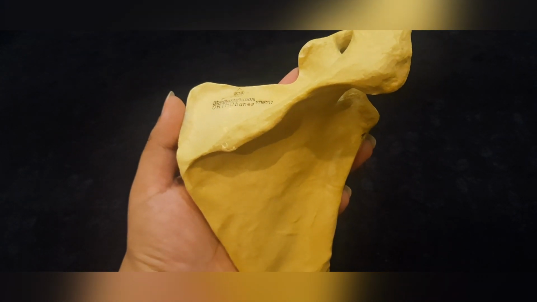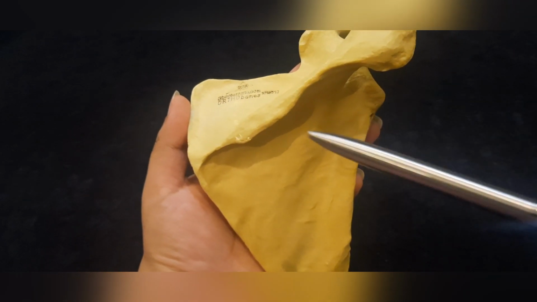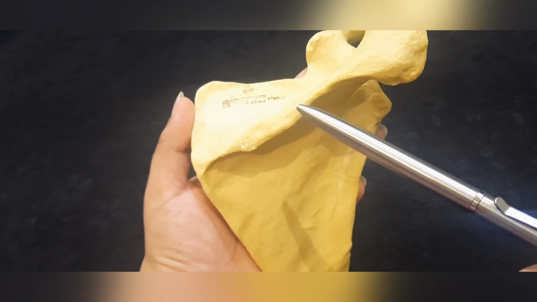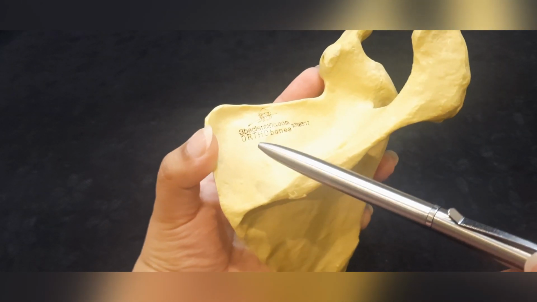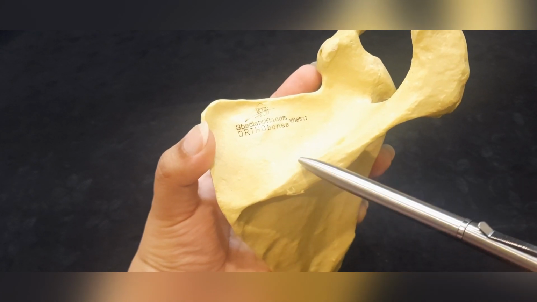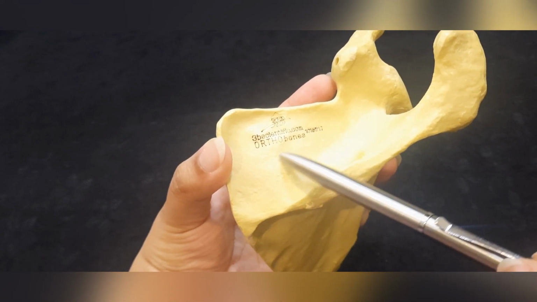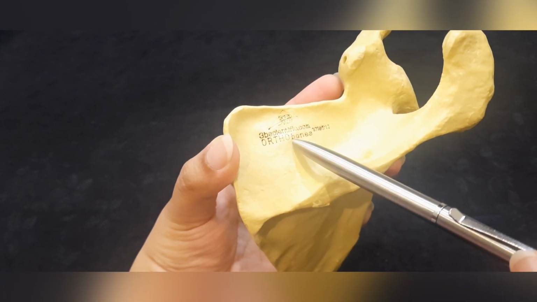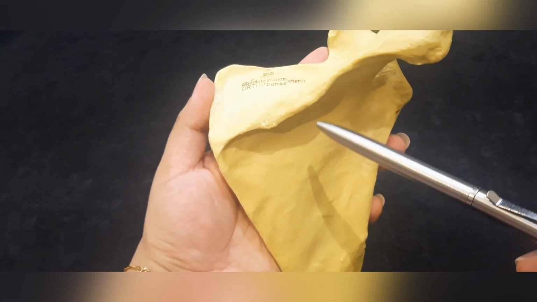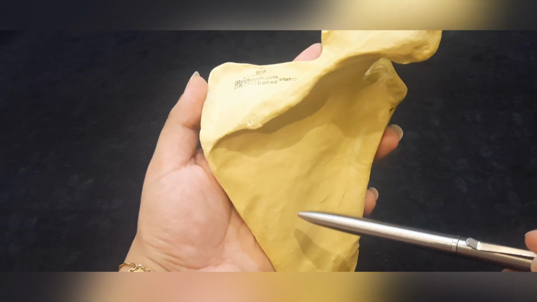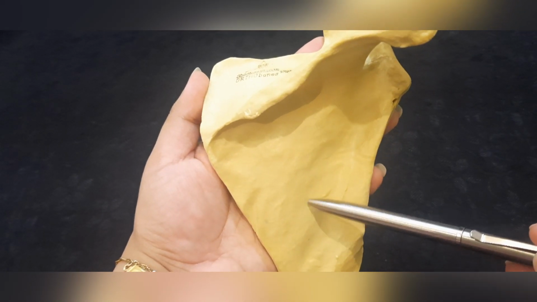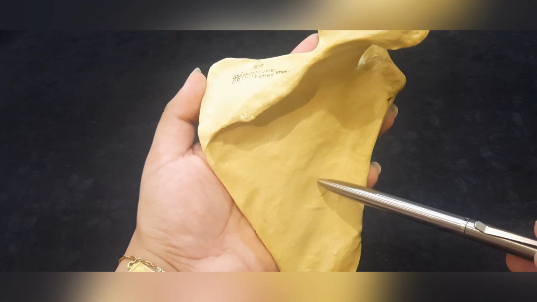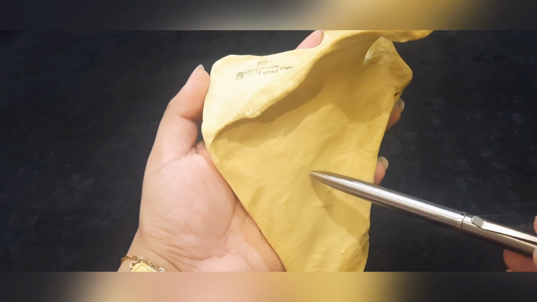The posterior surface of the scapula, due to the presence of the spinous process, has been divided into two fossae or two surfaces. The surface that lies superior to the spinous process is known as the supraspinous fossa. It gives attachment to a muscle, that is the supraspinatus muscle. The surface that lies inferior to the spinous process of the scapula is known as the infraspinous fossa, and the muscle that is attached here is known as the infraspinatus muscle.